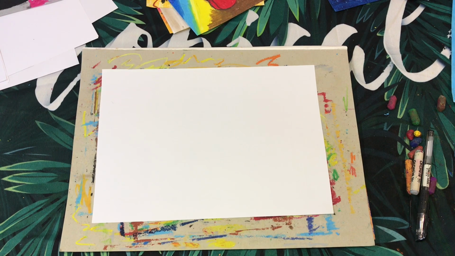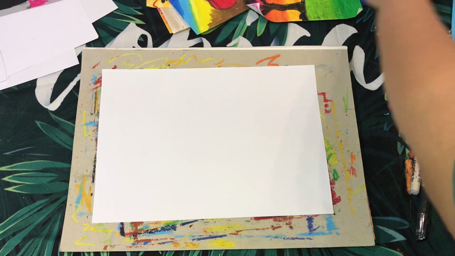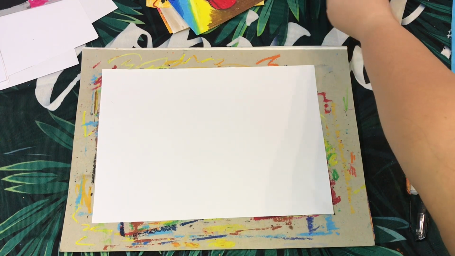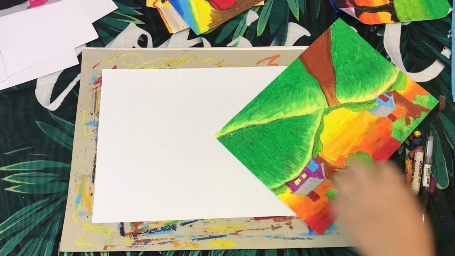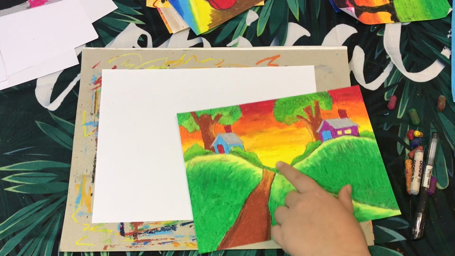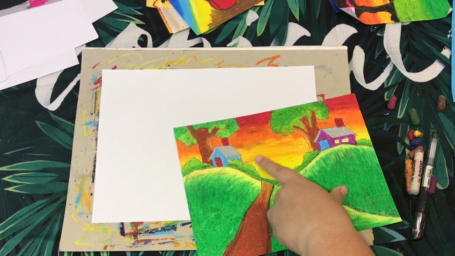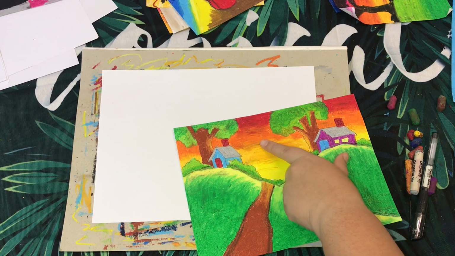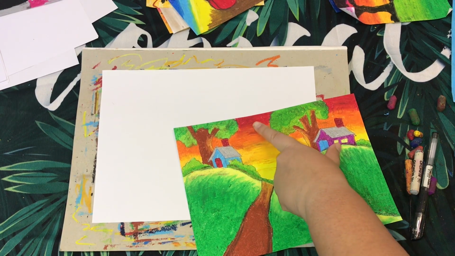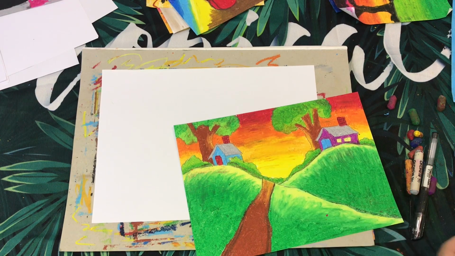Apart from that, color transitioning can also be used in the form of like this one. Let me show you. For example, in this one, we transition this yellow color into dark yellow and then it goes to orange and then a little bit of reddish over here.